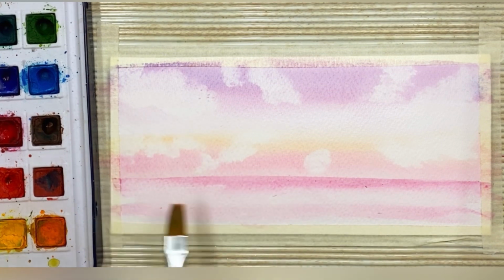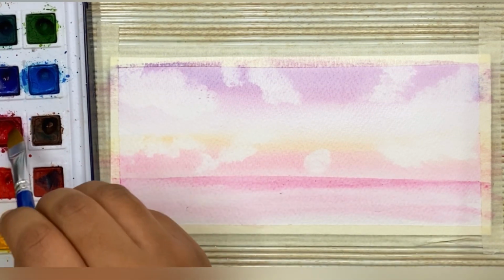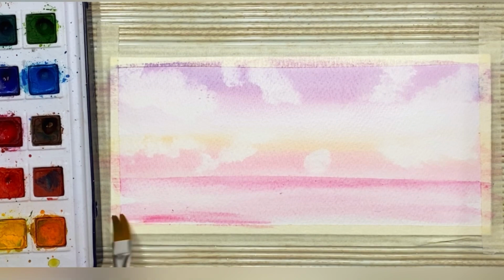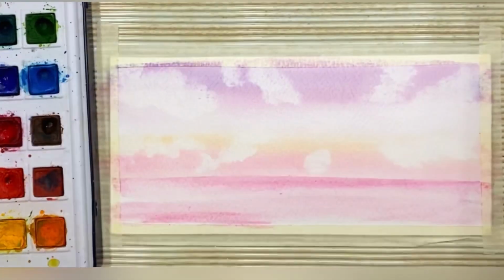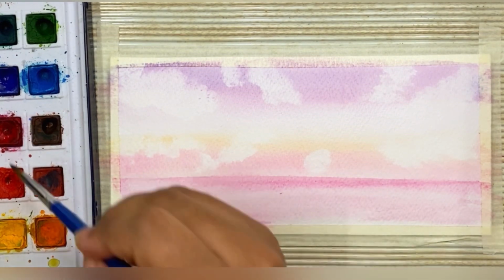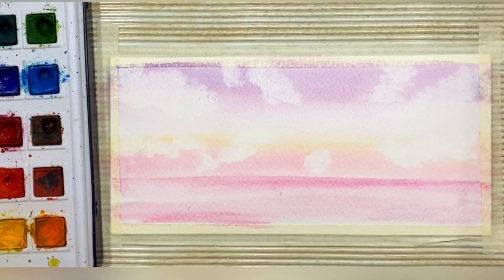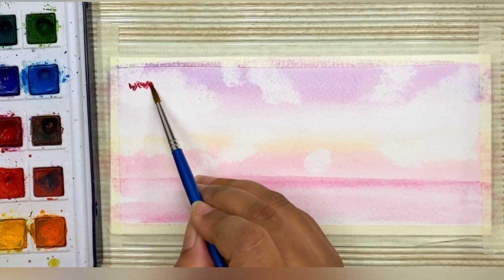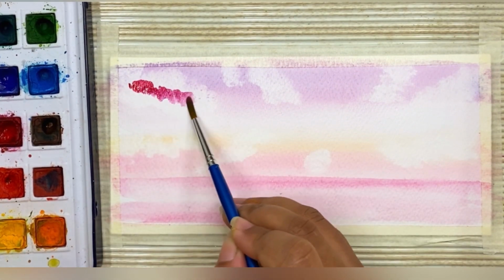This bottom section is the sea. I am using the same colors for the sea as well. Now we will start highlighting the clouds. I am using crimson red, diluting it and then putting it on the clouds.